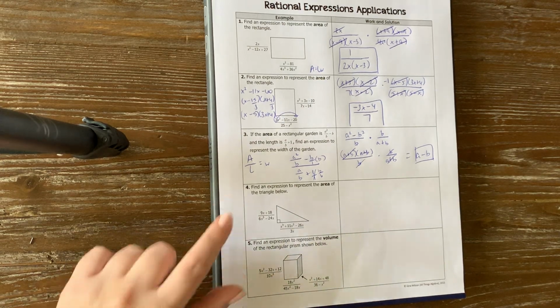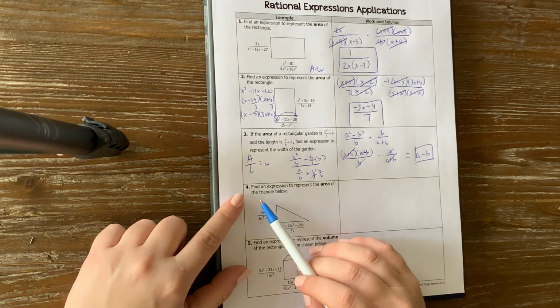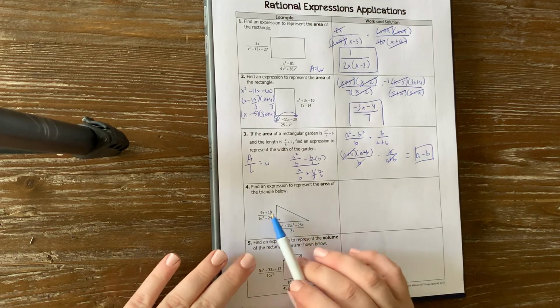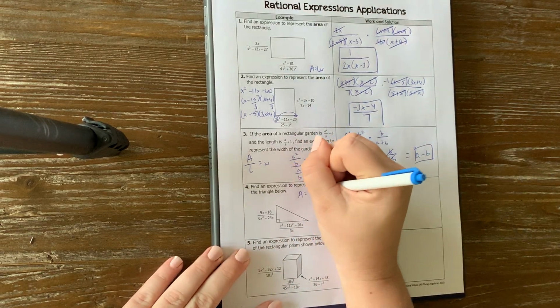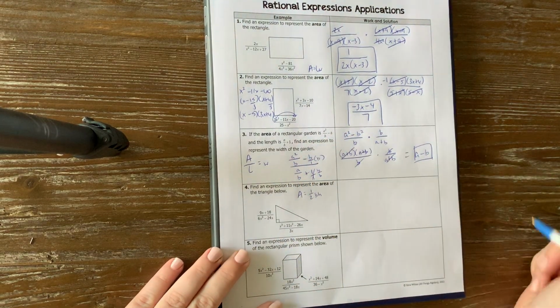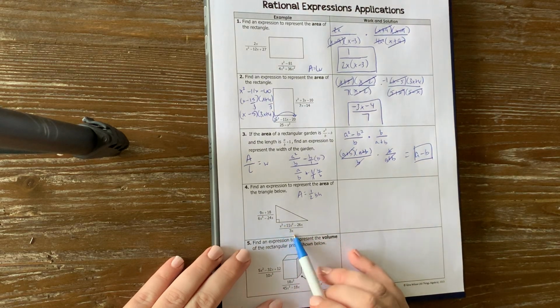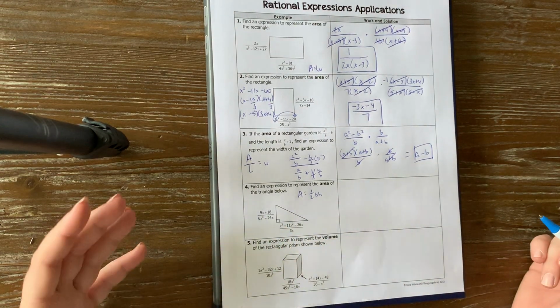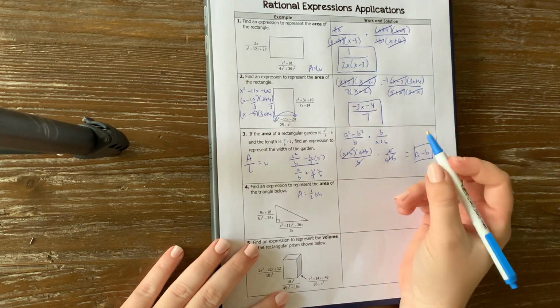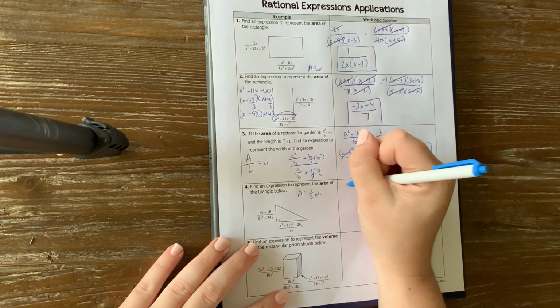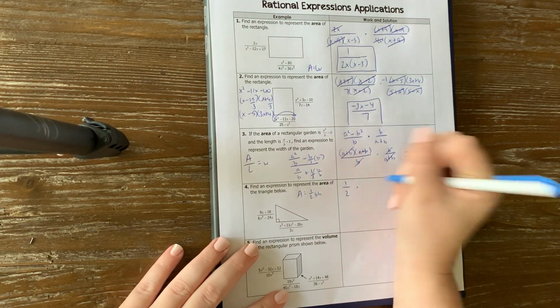Okay, number 4, it says find an expression to represent the area of the triangle below. Well, area of a triangle is 1/2 base times the height. So we need to multiply these two things together and also times 1/2. So go ahead and let's factor this. So let's put the 1/2 there.